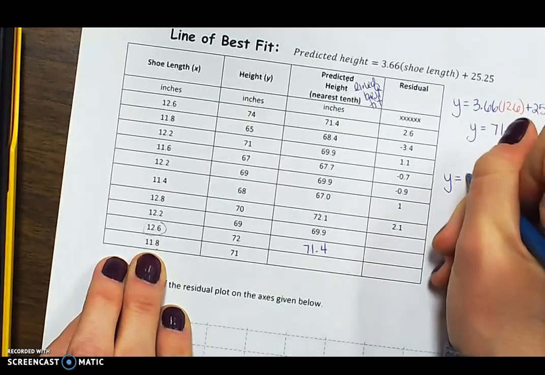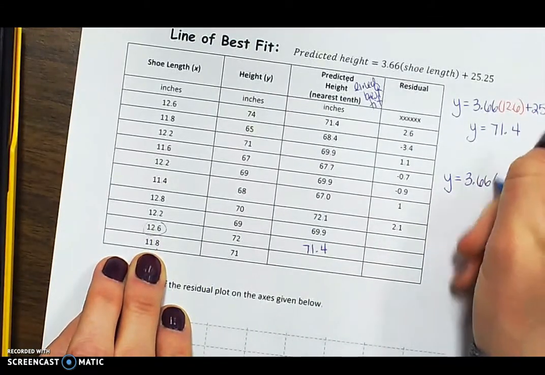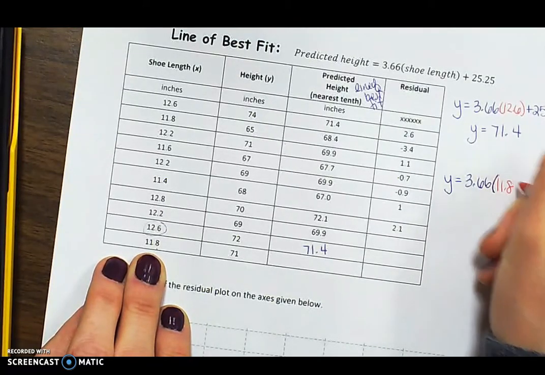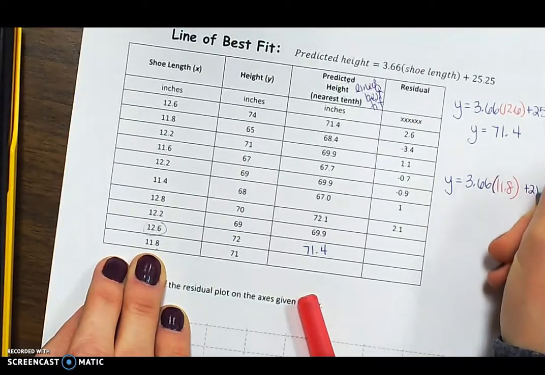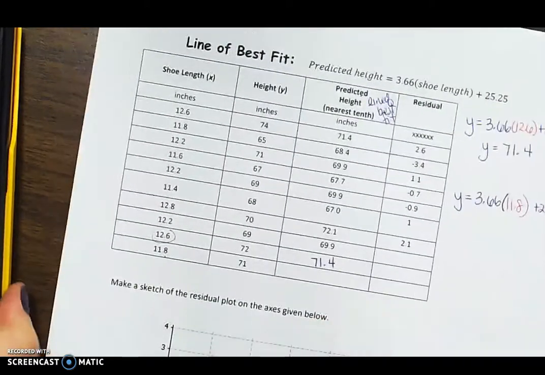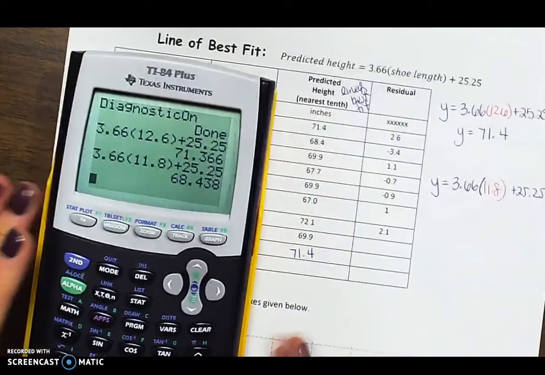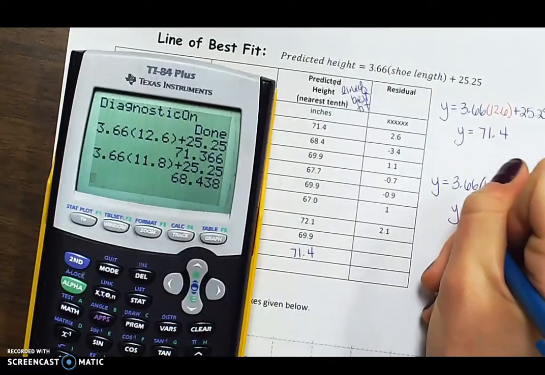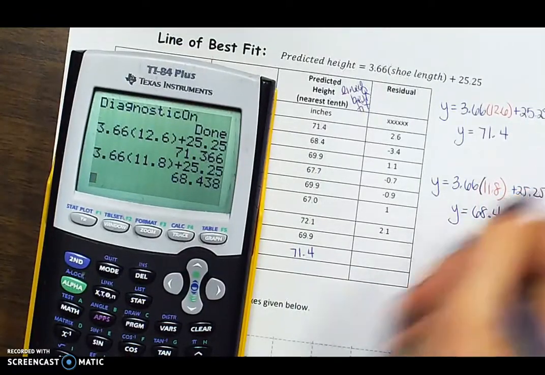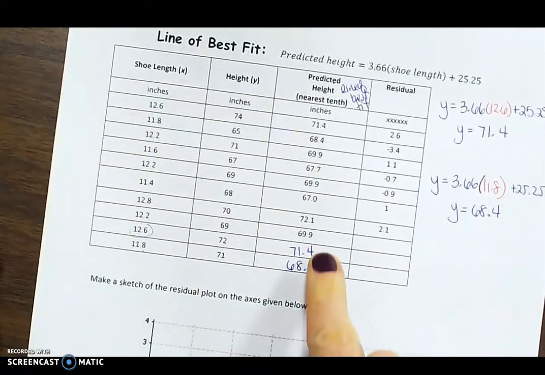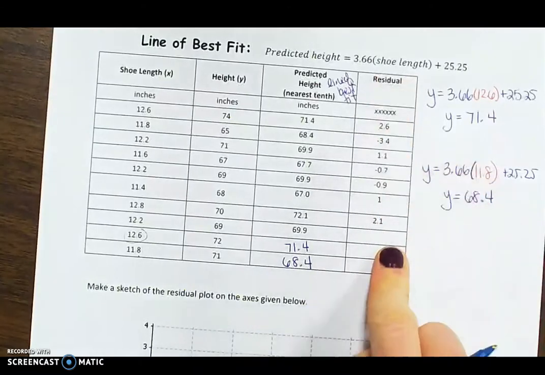Now to get to this next one, I'm going to have to type in an x value of 11.8. So y equals 3.66 times, and now I'm going to put in my x value, 11.8 plus 25.25. And now I'm going to type that in, 3.66 times 11.8 plus 25.25, and we get 68.4. Okay, so now I have my predicted heights. Now I can complete my residuals.